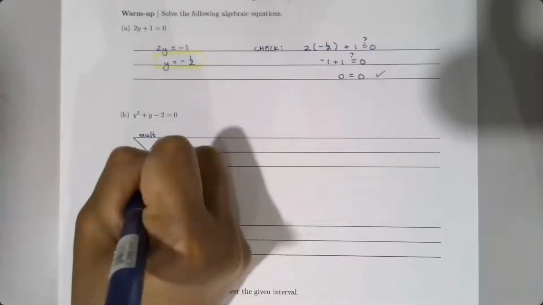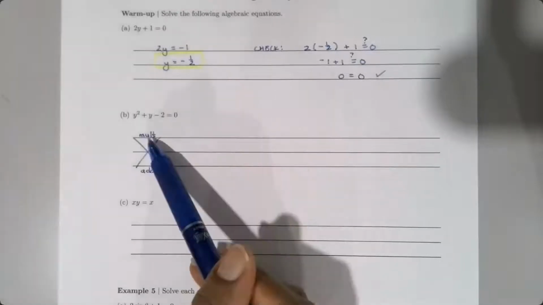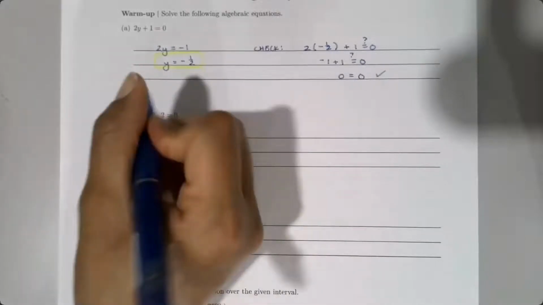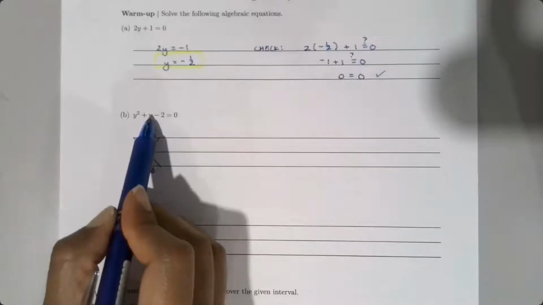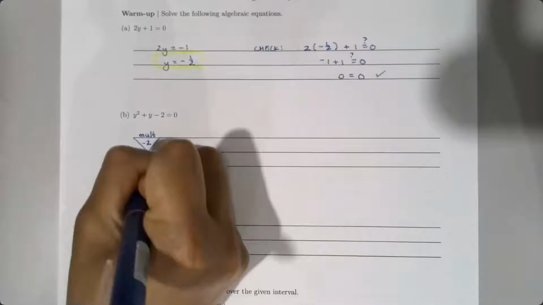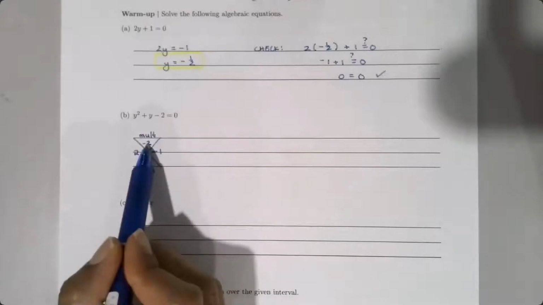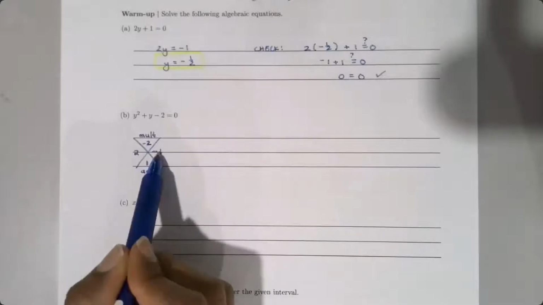For my students, what I do is I ask them to look for 2 numbers that are going to multiply to, first of all, the constant term. So they're going to multiply to -2. And they're going to add up to the coefficient of the linear term, or the coefficient of the term that is just y. So that would be that add up to 1. And in this case, we are able to find 2 numbers that satisfy this. We have 2 and -1, right? 2 times -1 gives us -2, and then 2 plus -1 gives us 1.